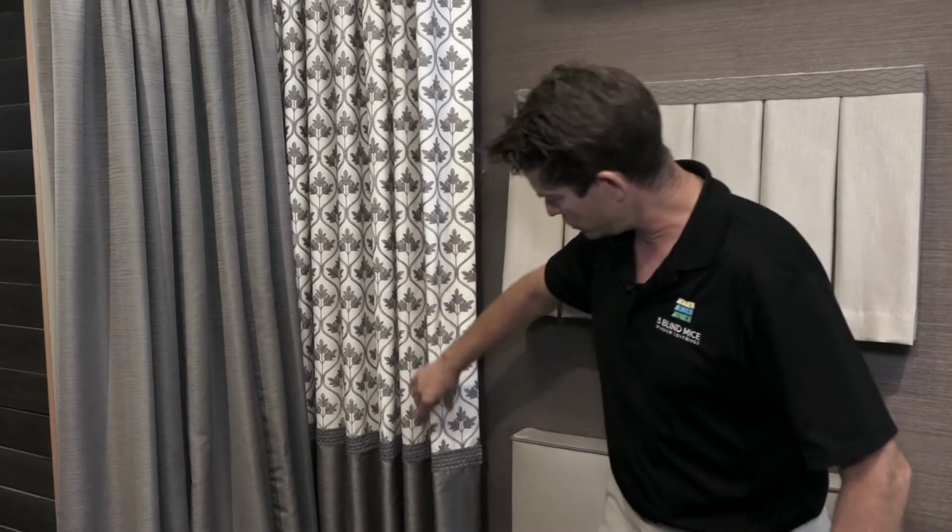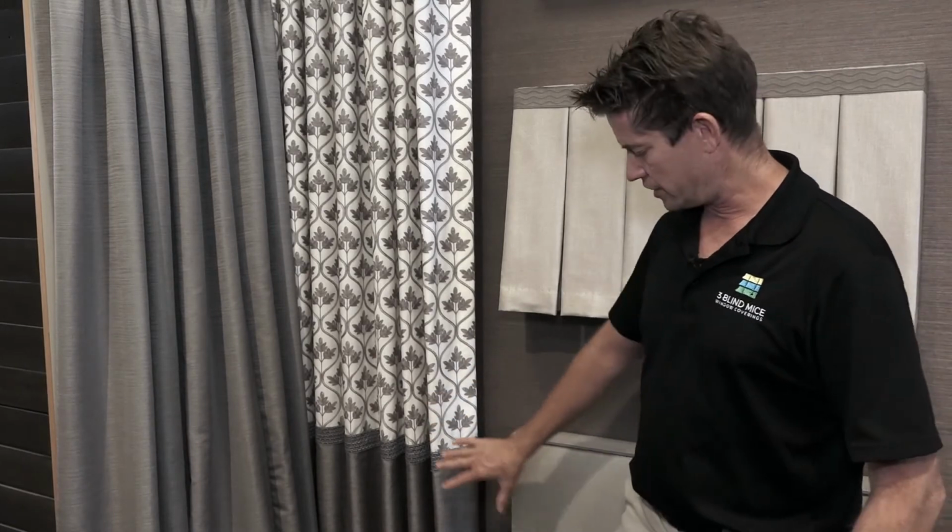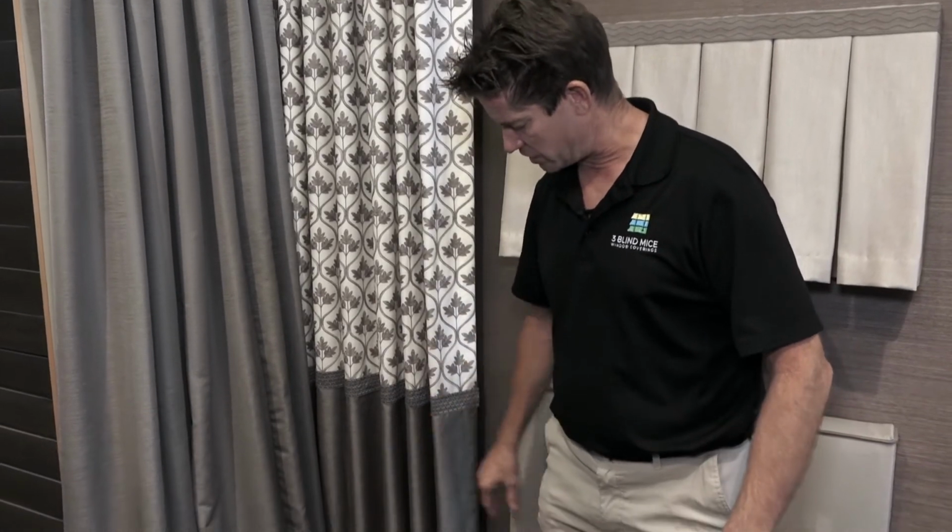As you notice here, this one is separated by a nice banding, and that is a great look. So then the other question we also get is, how do we finish it off at the bottom? So you're going to see two types of ways to finish it off.